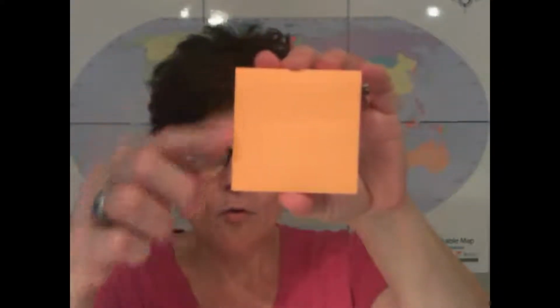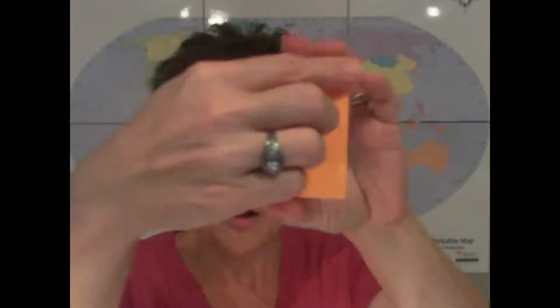It's got four sides, four perfect sides, four corners. But why is this different than a rectangle? Do you know why? A rectangle has two long sides and two short sides, but a square has all sides the same. That's the difference between a square and a rectangle.